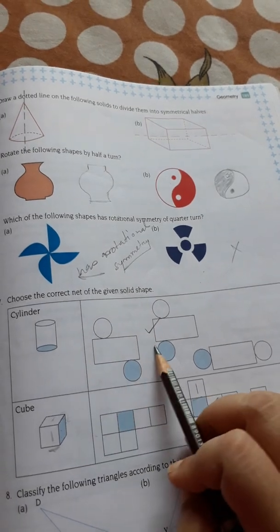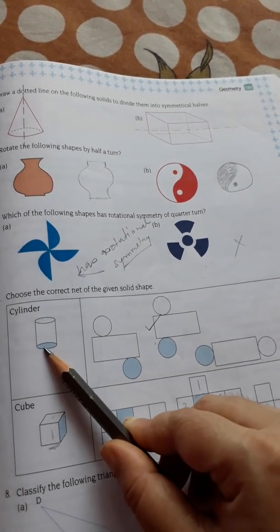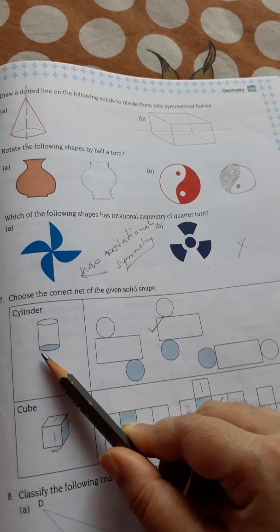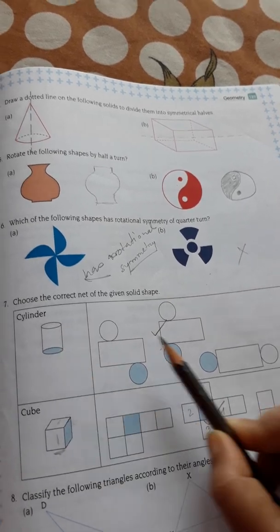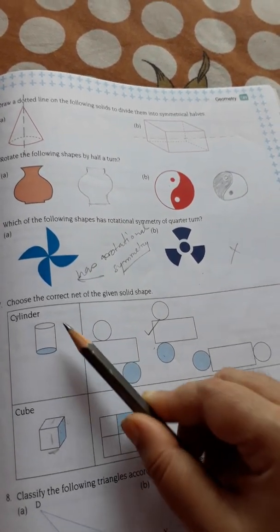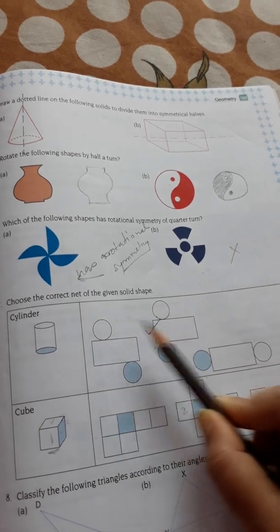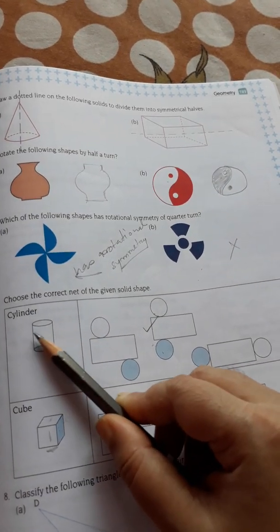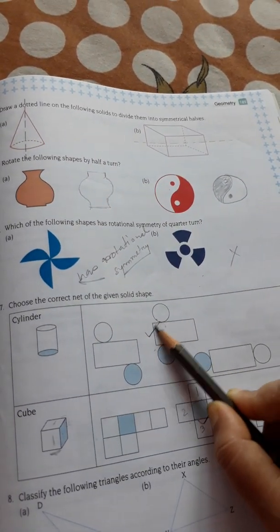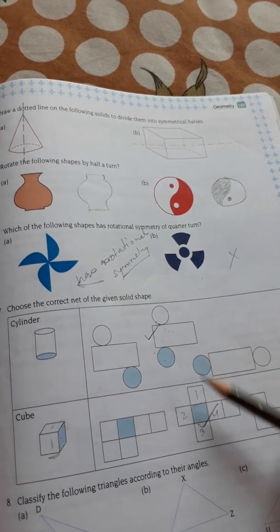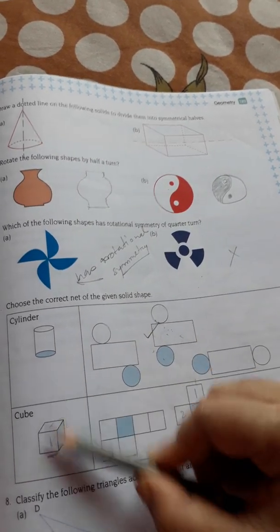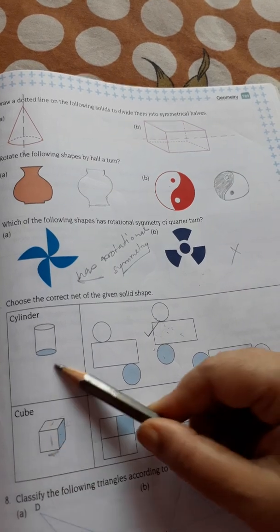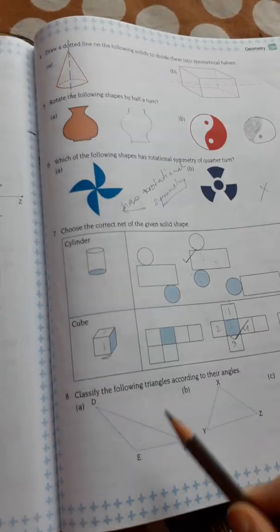And you see this one is the bottom circular part of the cylinder. So this circle is this one, and the top one is this one. If you open the body part of this cylinder, you will get this one. So this one is the correct net of these solid shapes.